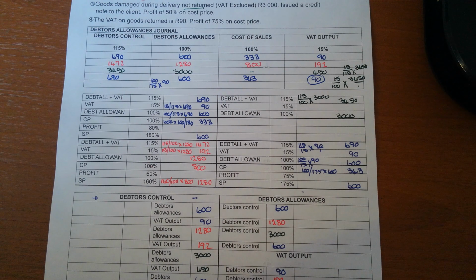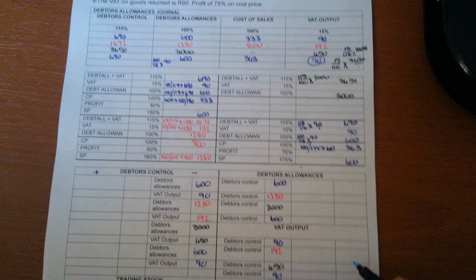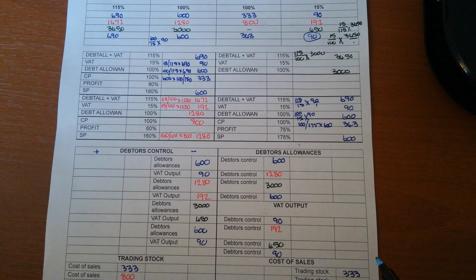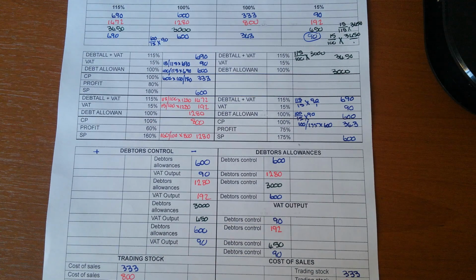VAT is 90. We will decrease the VAT with 90. Now the goods were returned, so the cost of sales is 343. So my trading stock increased with 343, and my cost of sales will decrease with 343 rand.